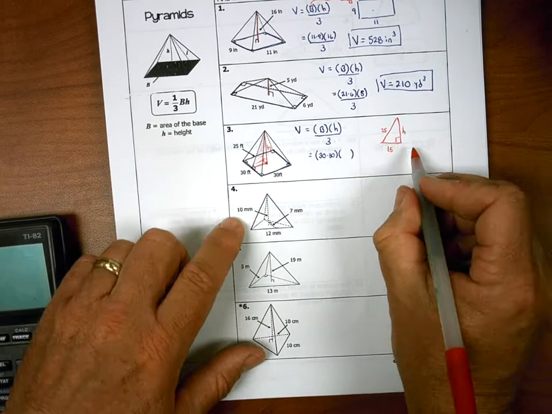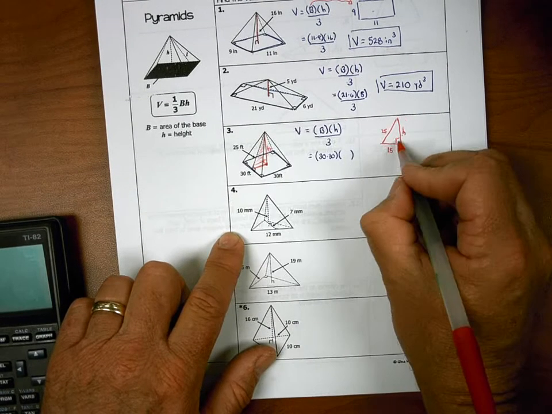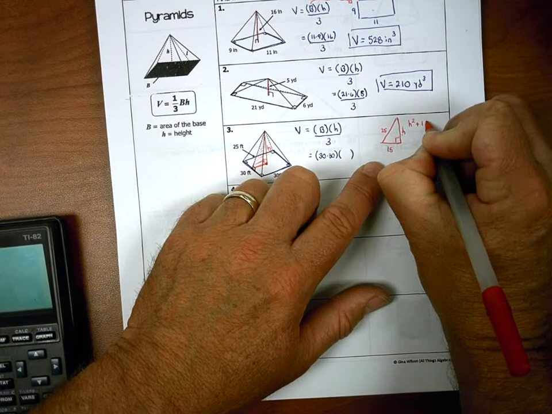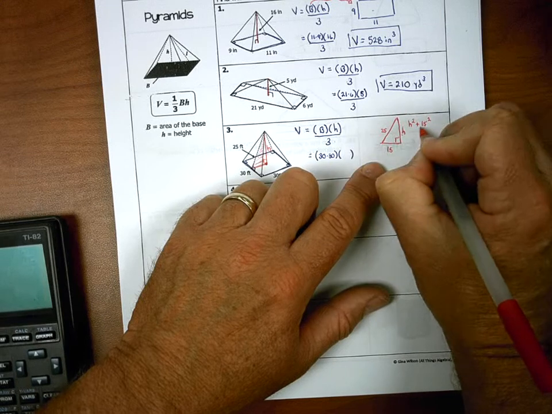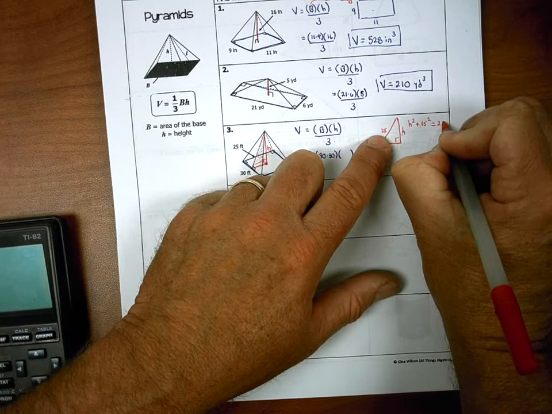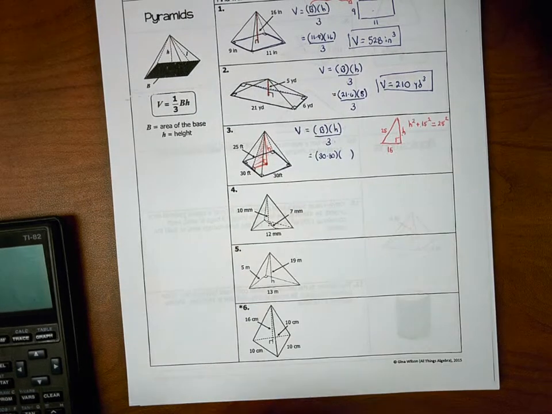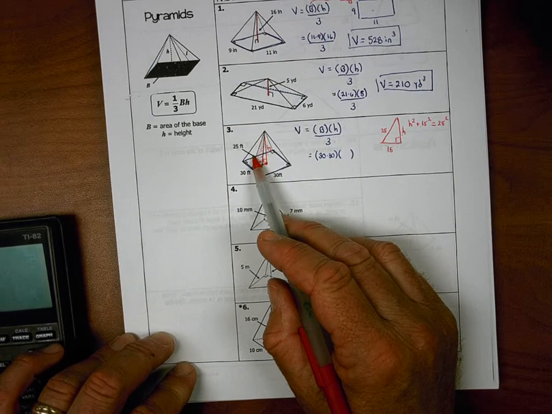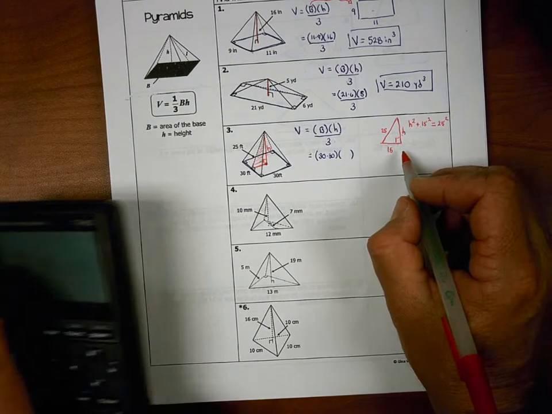So how do I find the height of my pyramid? Well, I have to use the Pythagorean Theorem. So h squared plus 15 squared: one of the legs, h squared, plus the other leg, 15 squared, is equal to the hypotenuse, which is 25 squared. Guys, almost always, not all the time, but the vast majority of problems, if you're given a slant height in a pyramid, you're almost always going to have to use the Pythagorean Theorem to find the height.